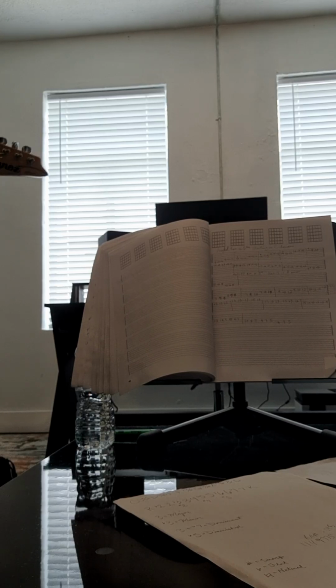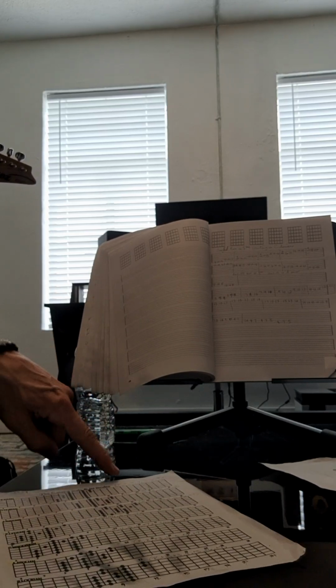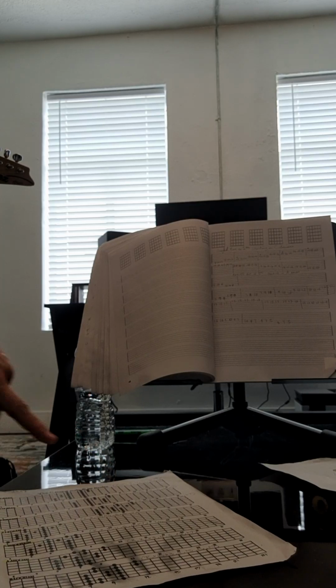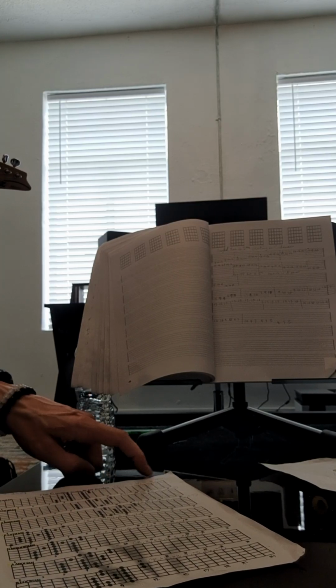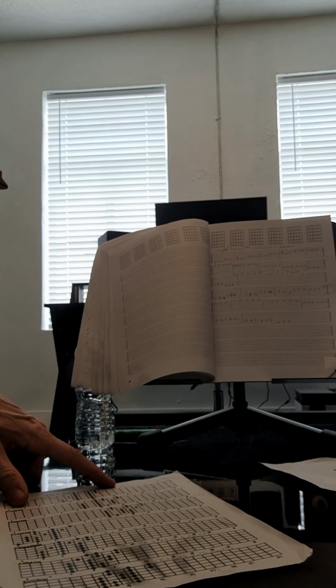So here's the cool thing about this: this never changes. Ionian is always going to be root, 2, 3, 4, 5, 6, 7. Even if I play it here, it's still root, 2, 3, 4, 5, 6, 7. It never changes, so that will always be that.